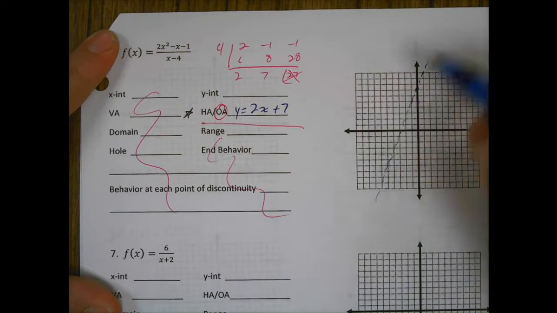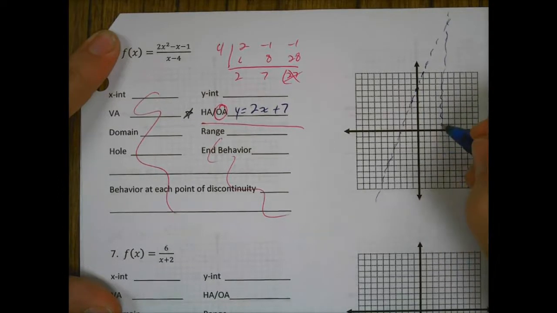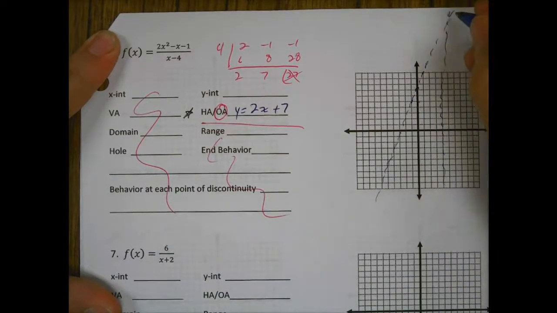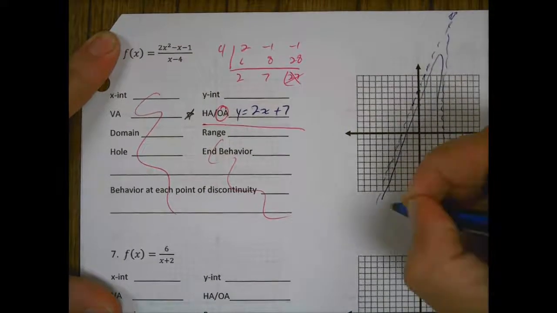We would also have our vertical at 4. So this is why we're not graphing this one, because it goes off the paper. And it would have a little curve up there, and it would have a big curve down here. But again, we're not graphing it.